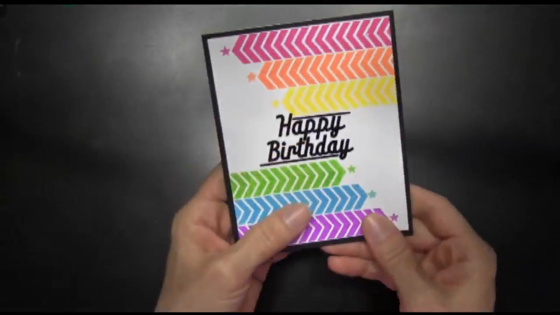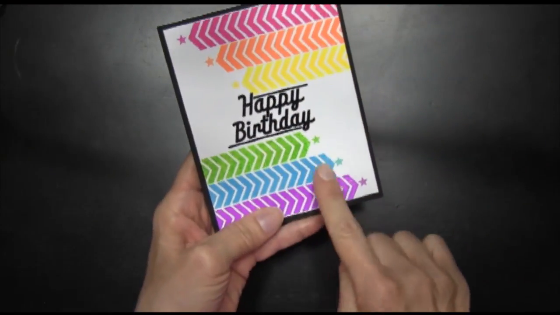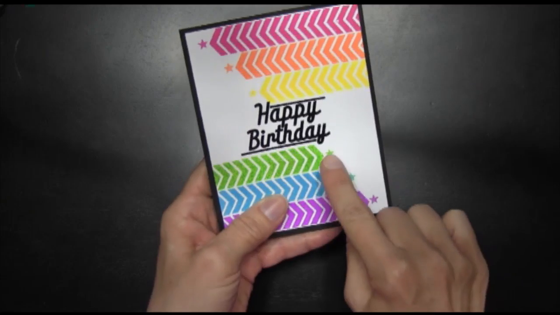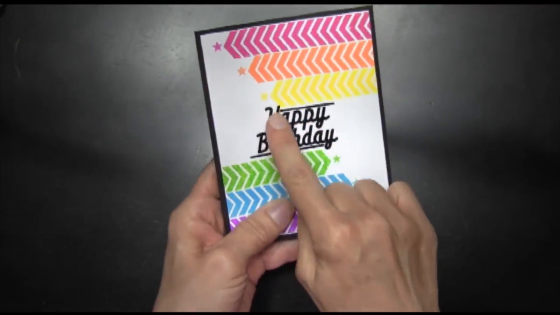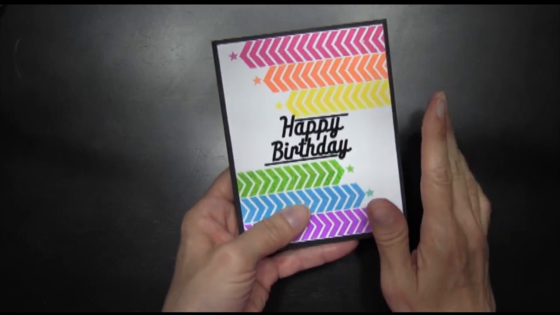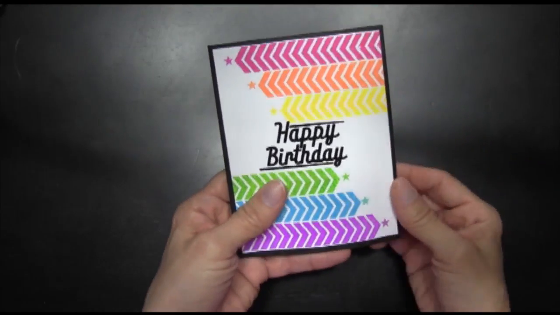With this one, after I did the little arrows here, I thought, gosh, I need something just a little bit. So I added one little star to the end of each one of these and just added just a little bit of detail without changing the focal point. So that's just what you want to keep in mind when you're adding your details.